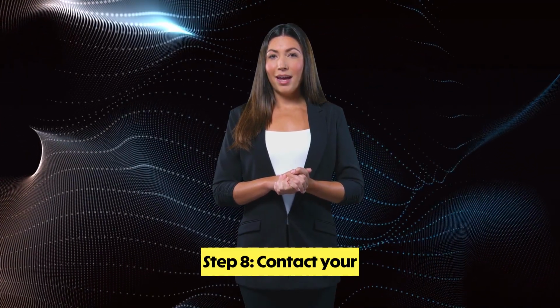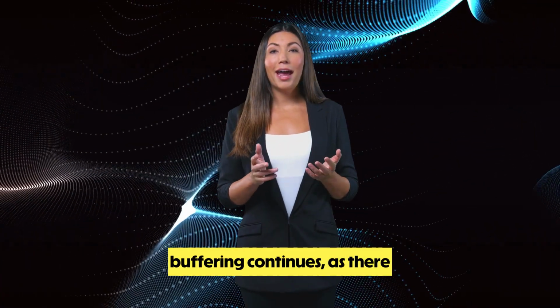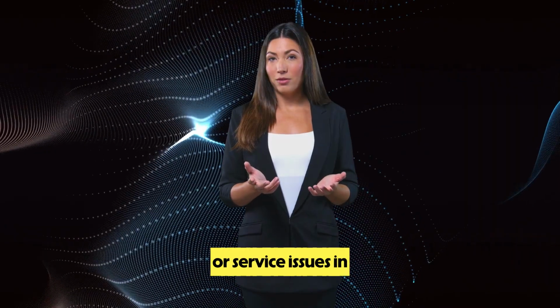improvements. Step 8. Contact your internet service provider if buffering continues, as there may be network congestion or service issues in your area.